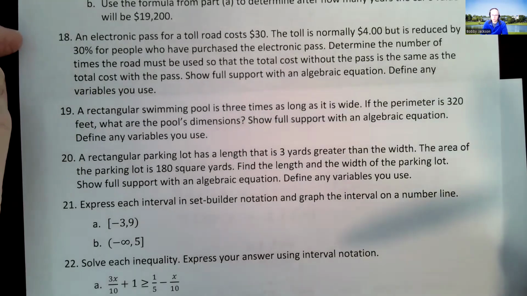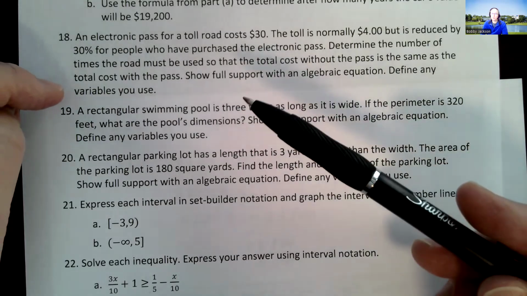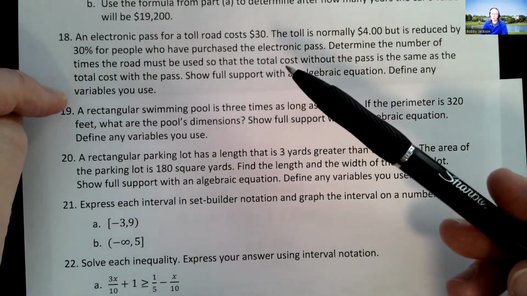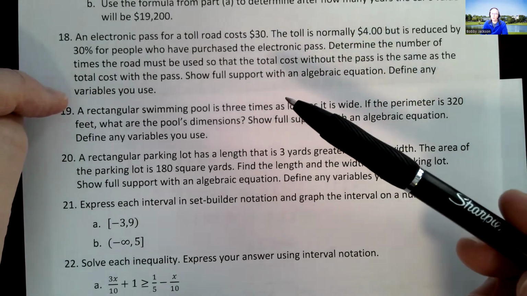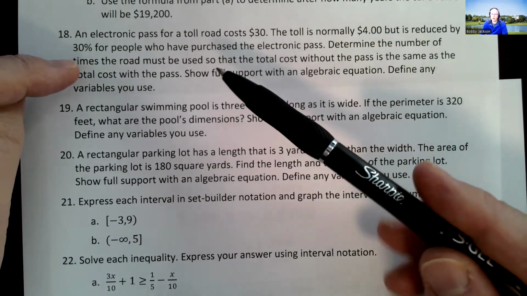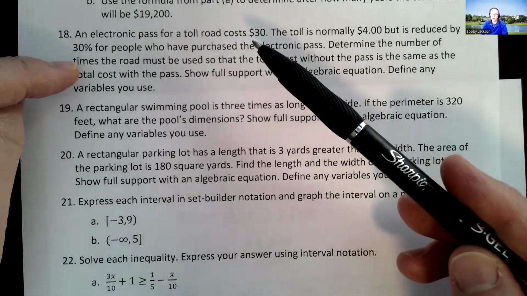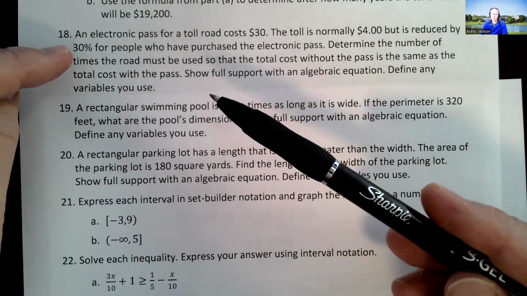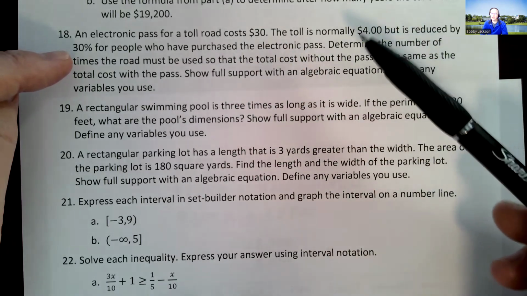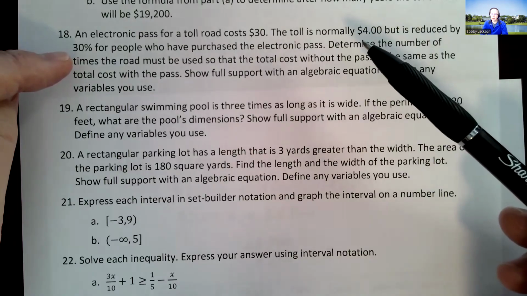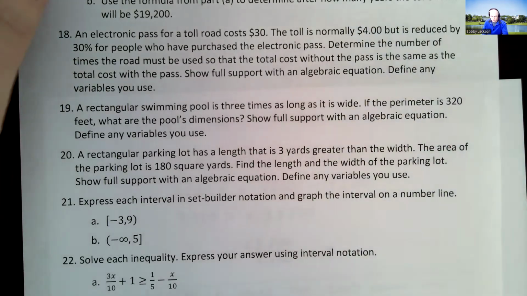Okay, so notice that each time we cross the toll road, if we don't have the pass, it will be $4. What will it be if we do have the pass, which, by the way, costs $30? Well, it'll be reduced by 30%, so 30% less than $4. So be careful how we do that.